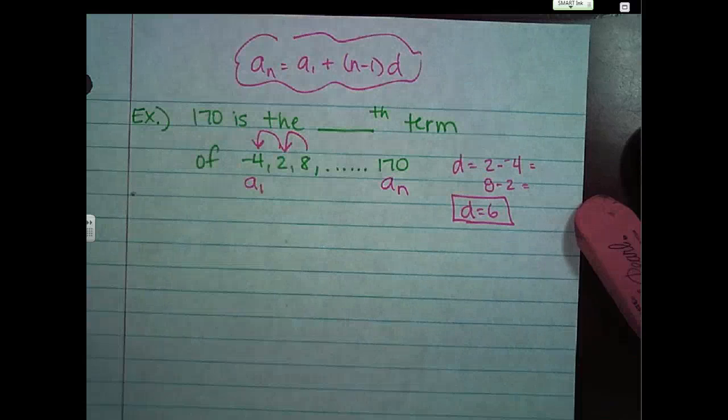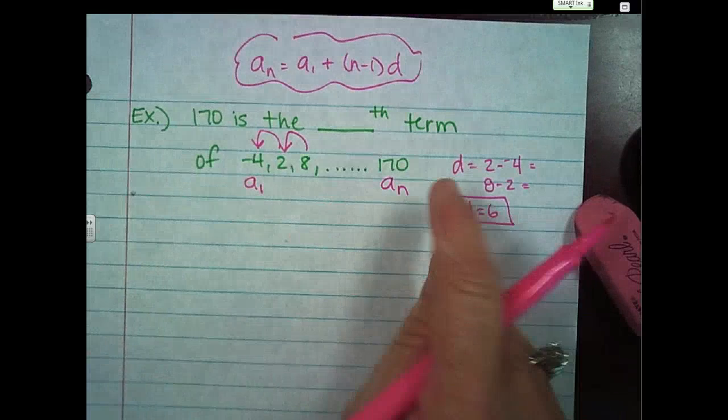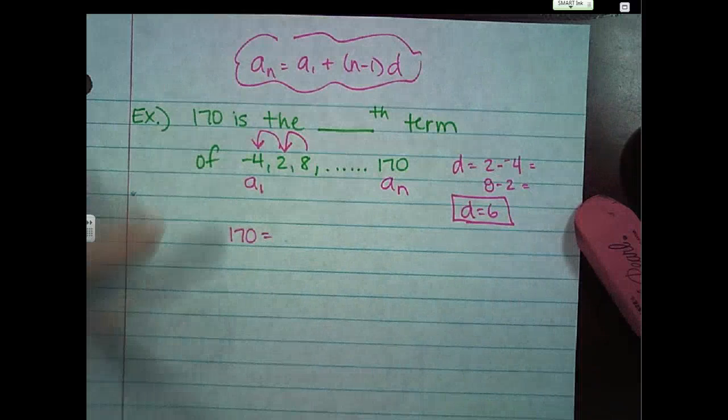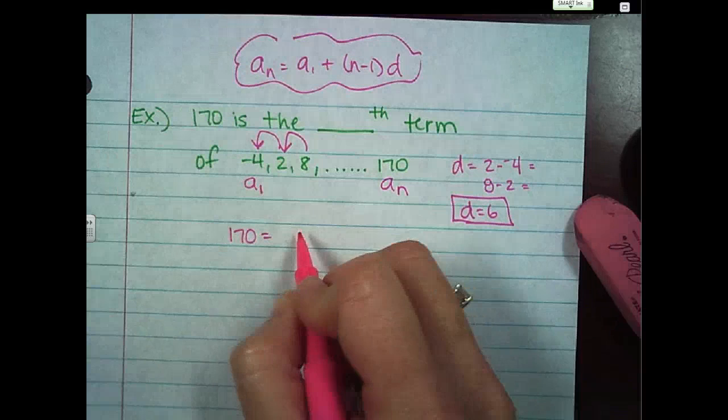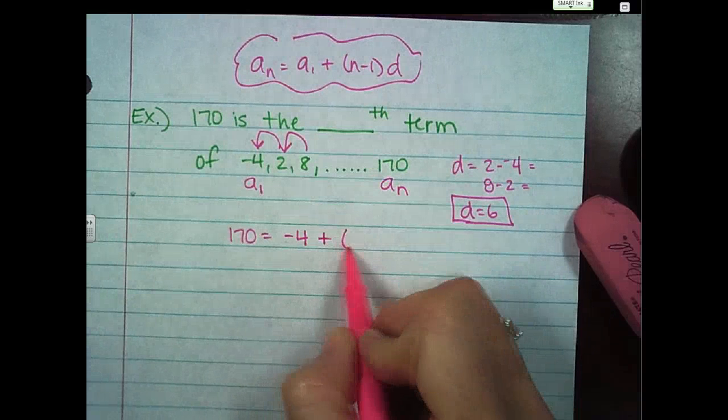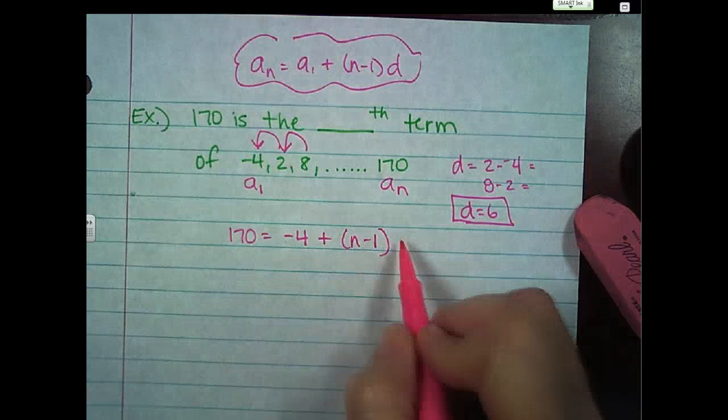Right, so plug in our formula. My nth term that I'm looking for is 170. My first term, see right there, is negative 4. I'm just following the formula. Plus n minus 1, which I don't know, times my common difference.